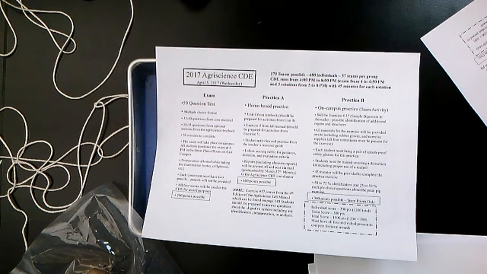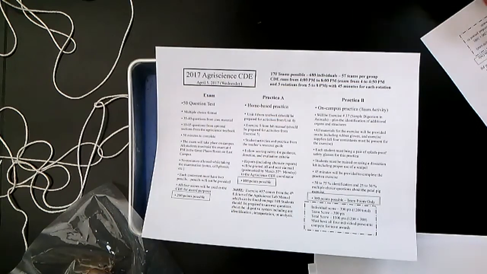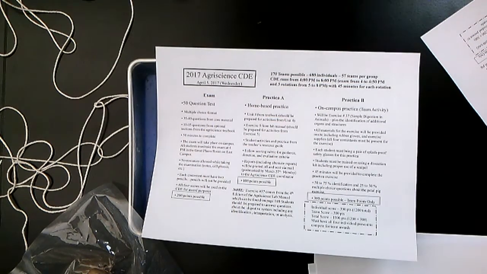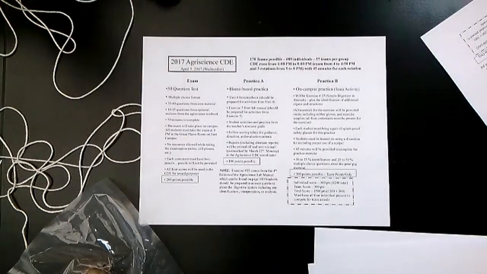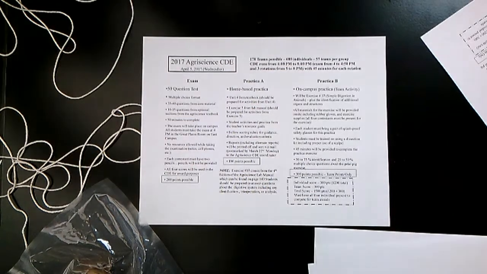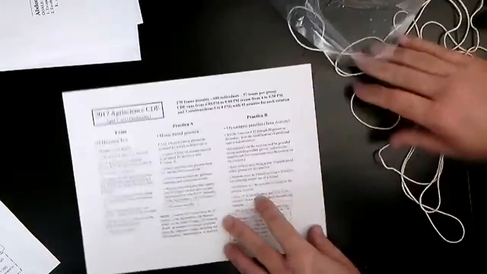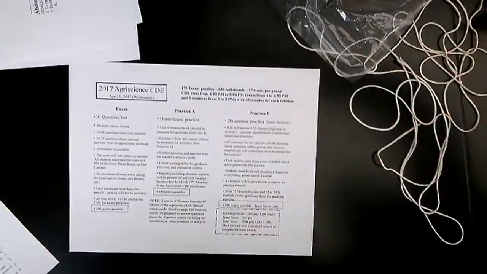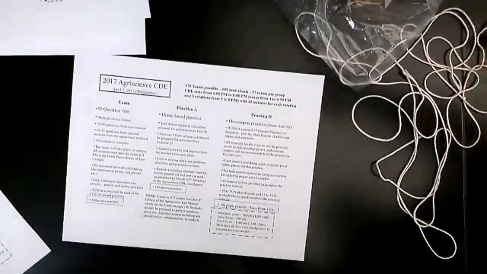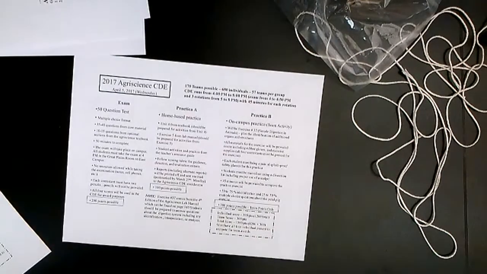The second component of the Agriscience CDE is the home-based practica, which involves the career report. One of the changes to the career report this year, which will be online as well: your students pick a career and they write a report based off of the grading rubric, which is online. This year, we are only going to accept careers that connect to agriculture. So we're not going to take careers like YouTuber or things of that nature. Please make sure your students relate the career that they choose to agriculture.